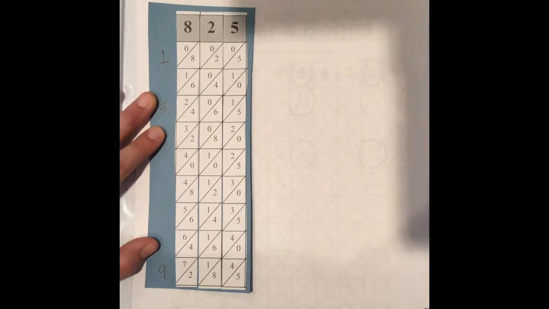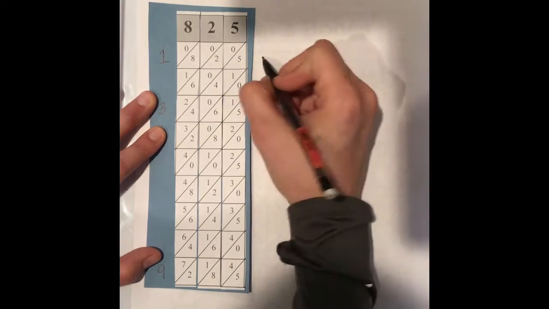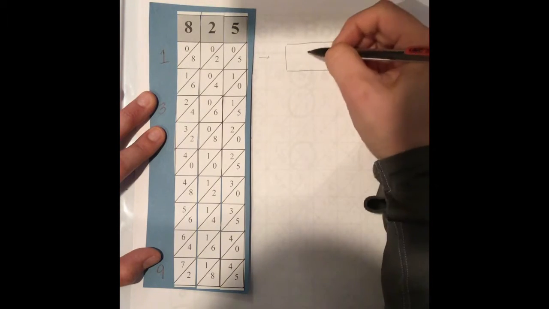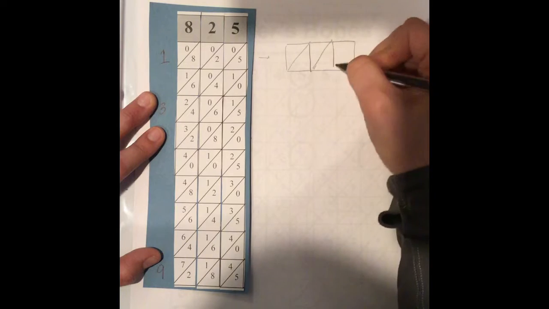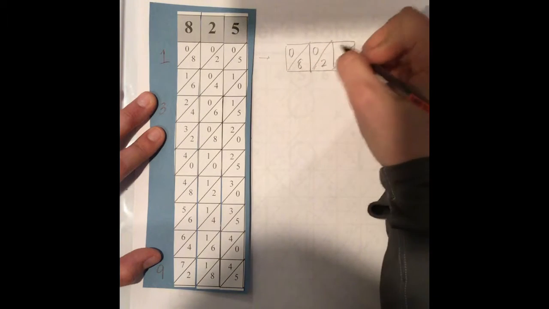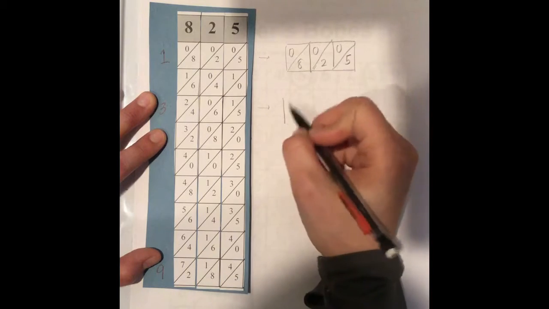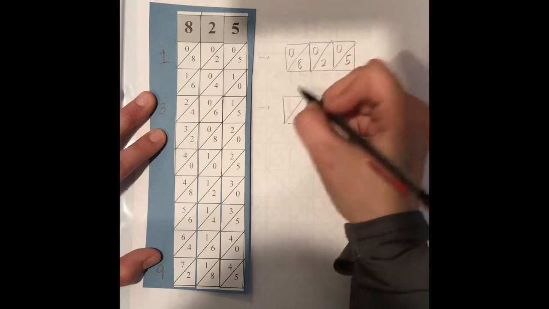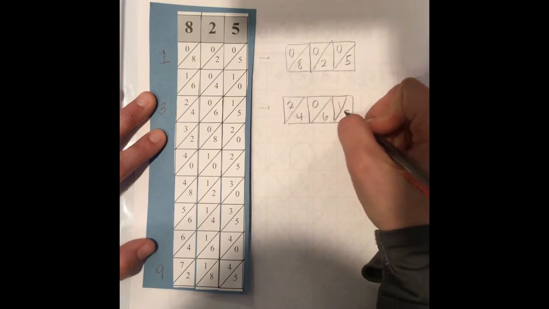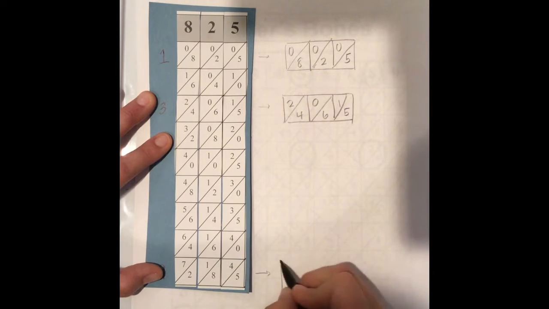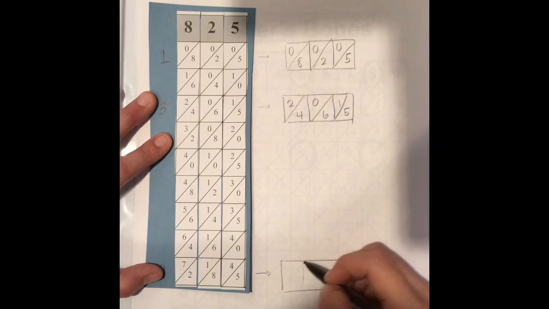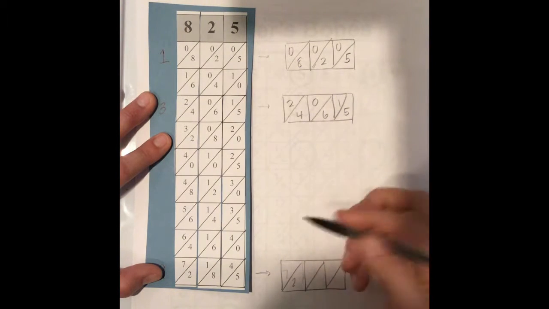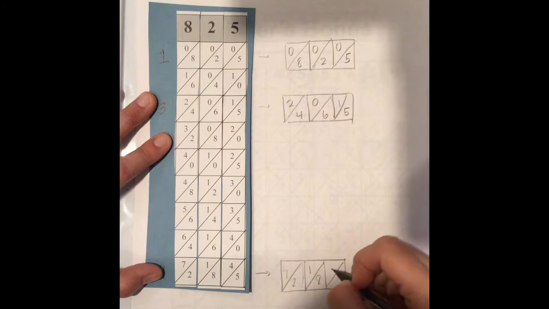What happens from here is it actually looks like the lattice method. I'm just going to redraw each of these rows just so that I can write and it's a little bit more clear. So I have 0, 8, 0, 2, 0, 5. I have 2, 4, 0, 6, 1, 5. And I have 7, 2, 1, 8, 4, 5.